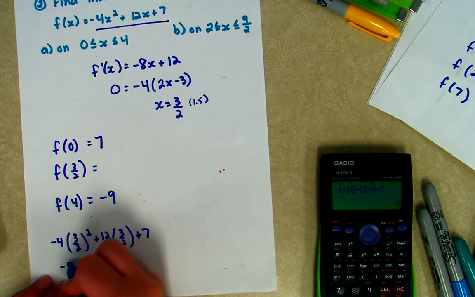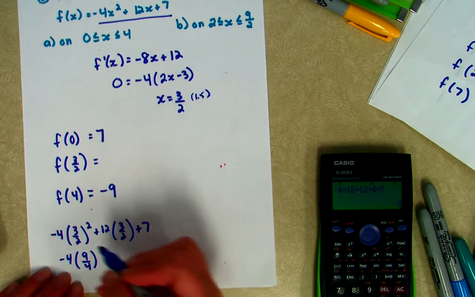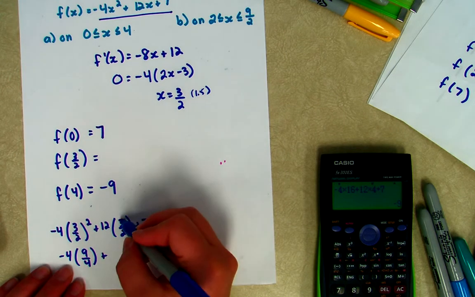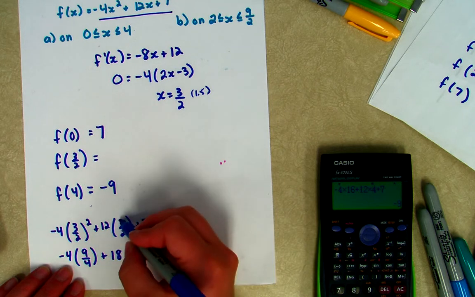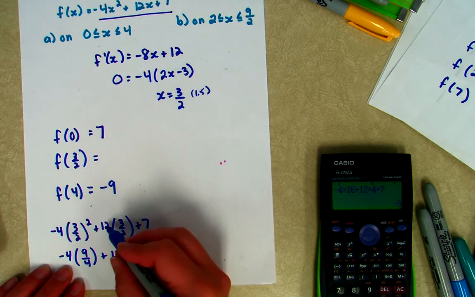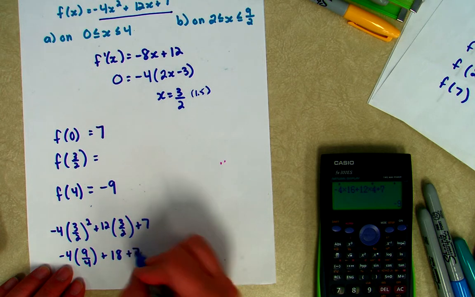So I get negative 4 times 3 over 2 squared plus 12 times 3 over 2 plus 7. So this is going to give me negative 4 times 9 over 4. To square a fraction, you just square top and bottom. Plus 12 times 3 divided by 2 is going to be 18. 12 times 3 is 36 divided by 2. Or you can do 12 divided by 2 to get 6, times 3 is 18, plus 7.